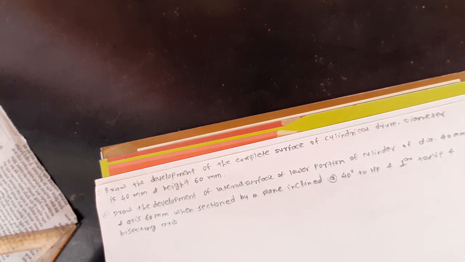Now, from today's lecture, we are going to see the actual problems which we are going to be asked in an examination. Firstly, we will see the development of prism and cylinders. After that, we will complete the development of cone and the pyramid. So firstly we will complete the development of cylinder and prism only.